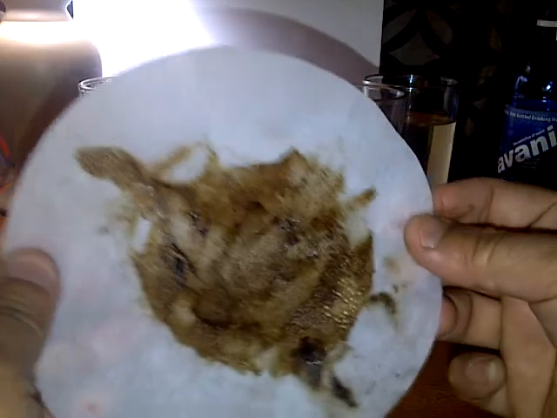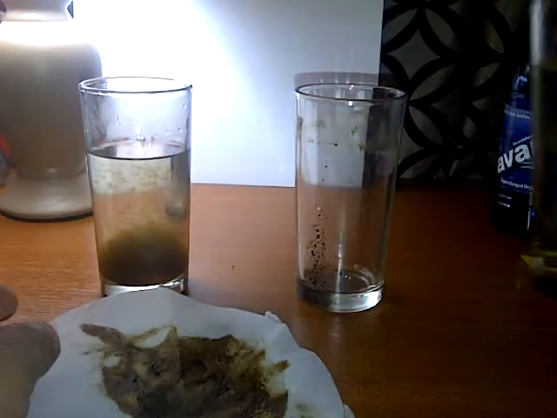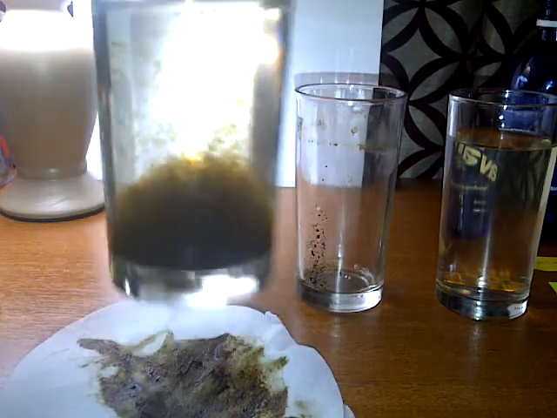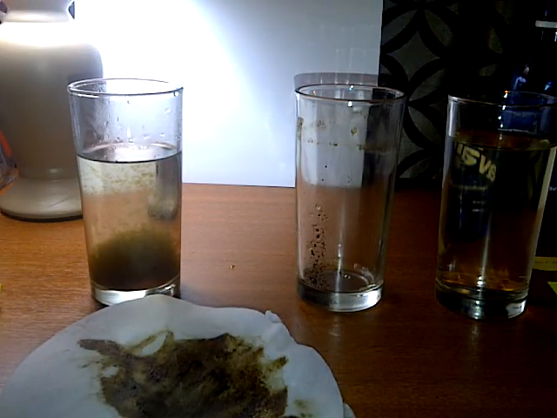Look at that. This is Avani water. Still, you don't see any particles inside. And this is tap water. Oh yeah, before I forget, just because I showed tap water, okay, this is from Geelong, Victoria, Australia.